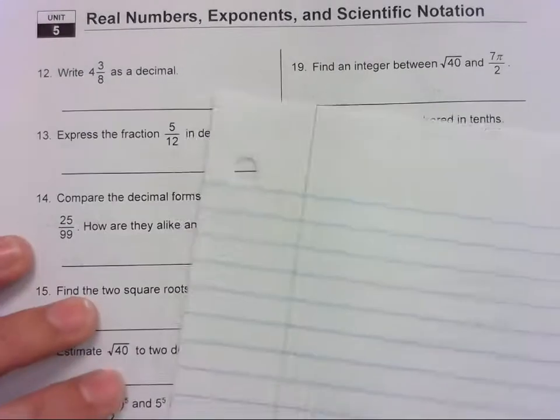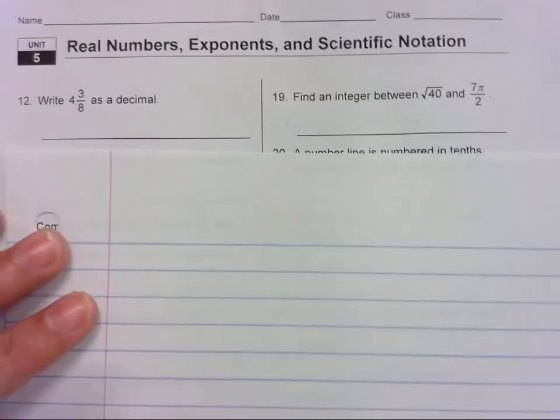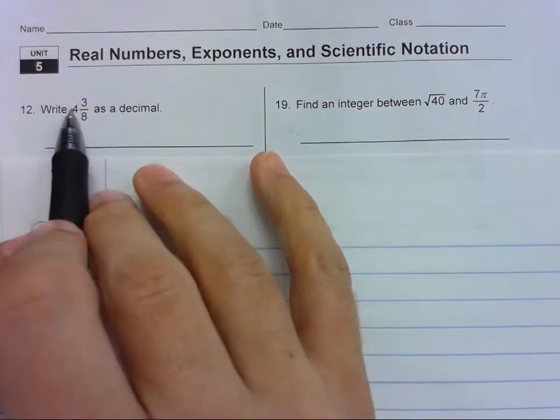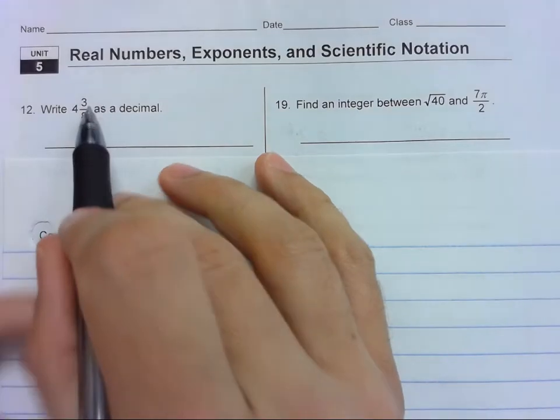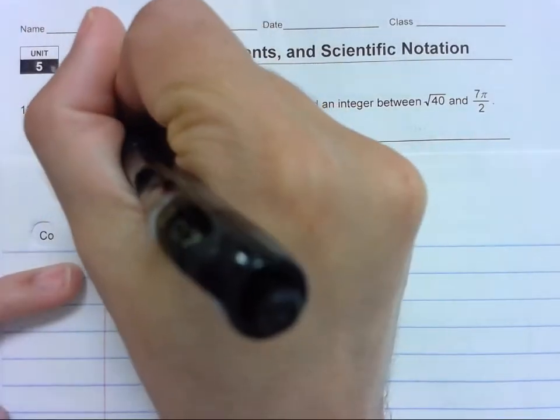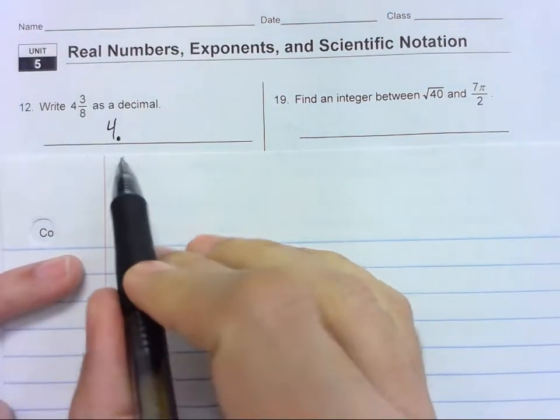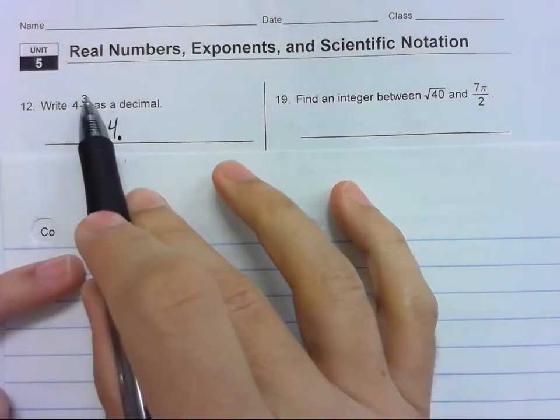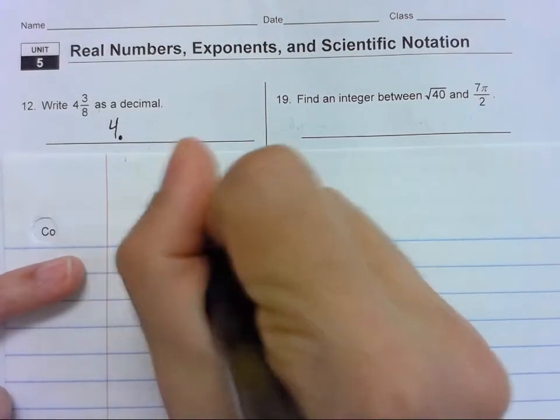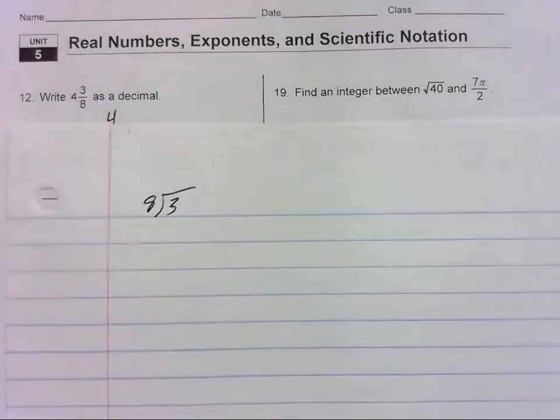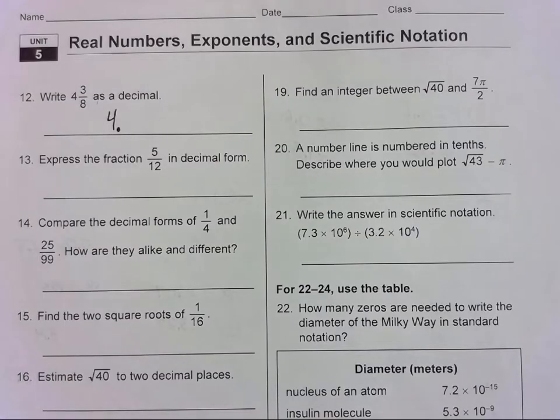Number 12, write that number as a decimal. So if there are 4 whole numbers as a fraction, we're not changing this value, we're just writing it as a decimal, so that we know it's going to be 4 point something. Now we need to change 3/8 to a decimal. So 3 divided by 8.